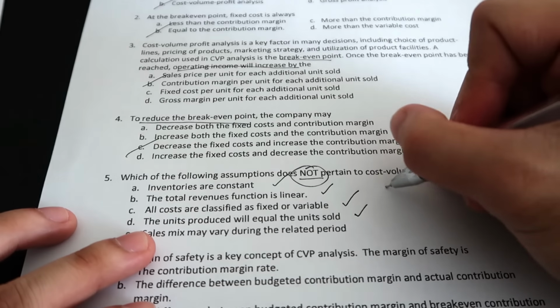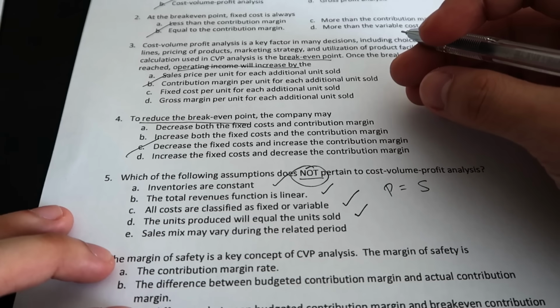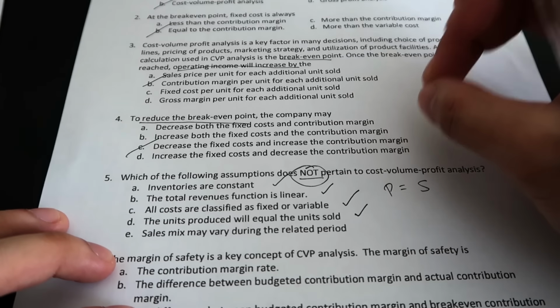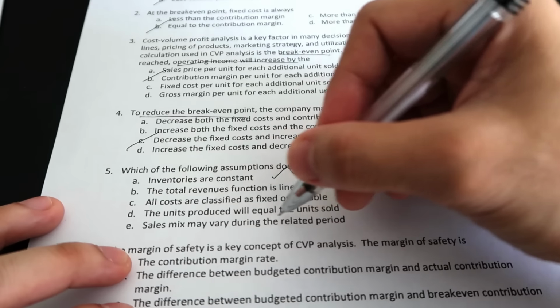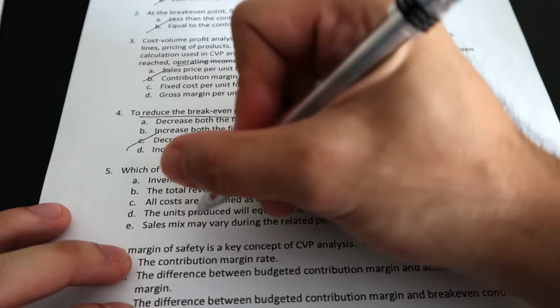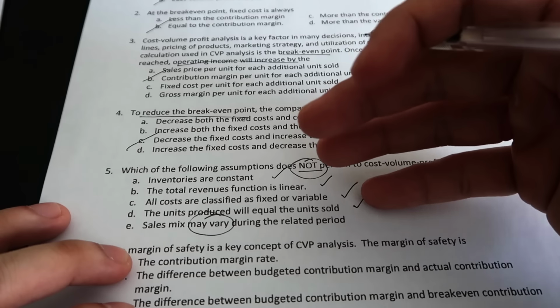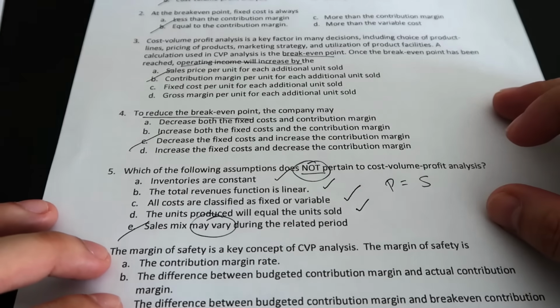If units produced is equal to your units sold, it means no beginning or ending inventory. Tama ba? So in CVP analysis, one of the assumptions is there's no beginning or ending inventory. Okay? Sales mix may vary during the related period. That's incorrect. So the assumption in CVP analysis is sales mix is constant, okay, during the period. Answer here is letter E.